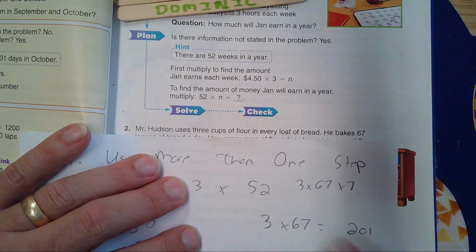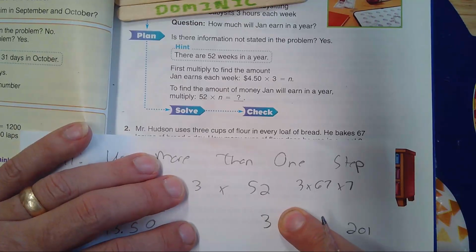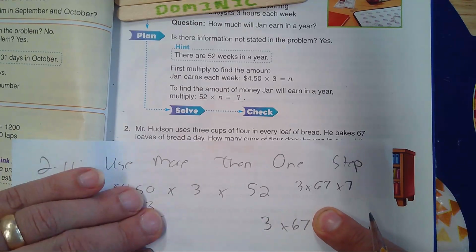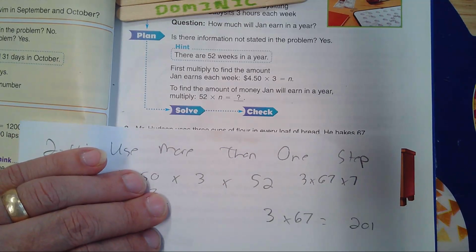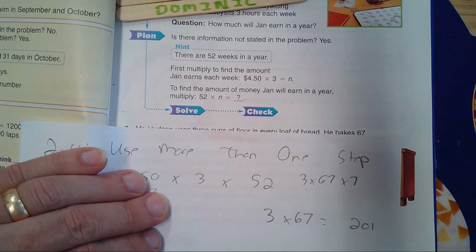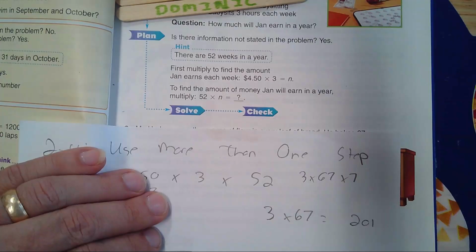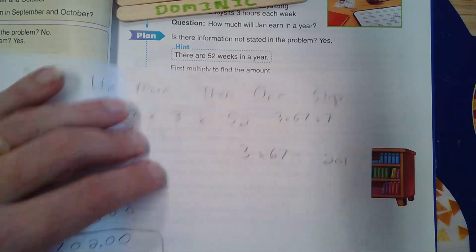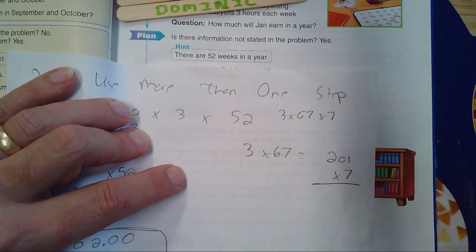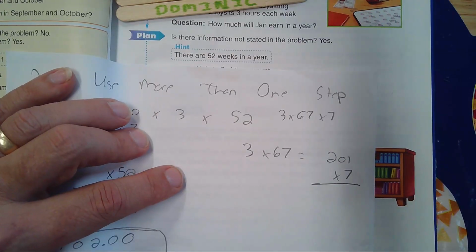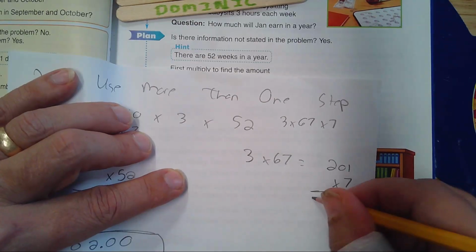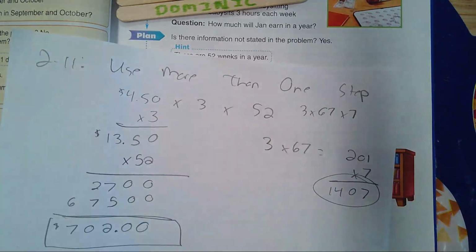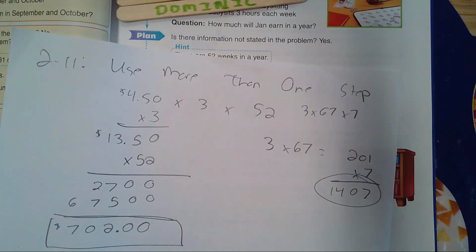of flour in 1 loaf, so there's 1 loaf. I make 67 loaves a day. That means I'm using 201 cups of flour a day to make my 67 loaves of bread that each take 3 cups of flour, right? So now, there's 7 days in a week. That's the information I need to know. I need to know how many days are in a week. There are 7. 1,407 cups is where it comes from there.